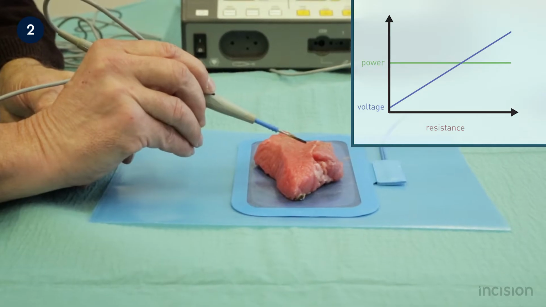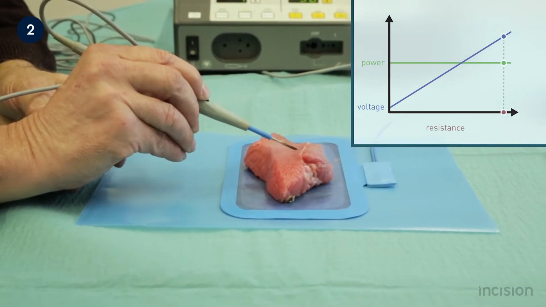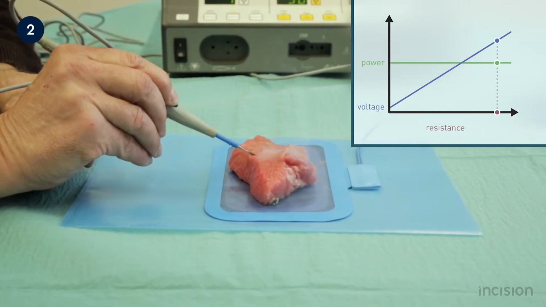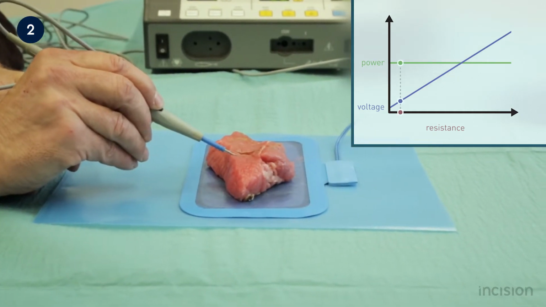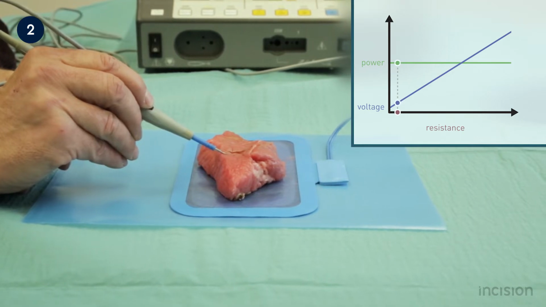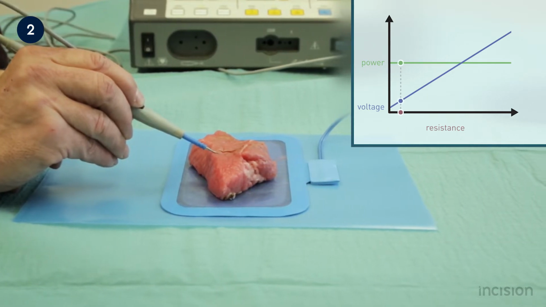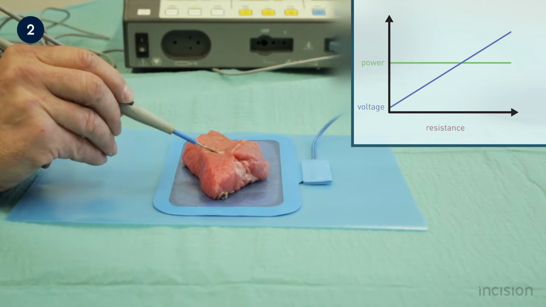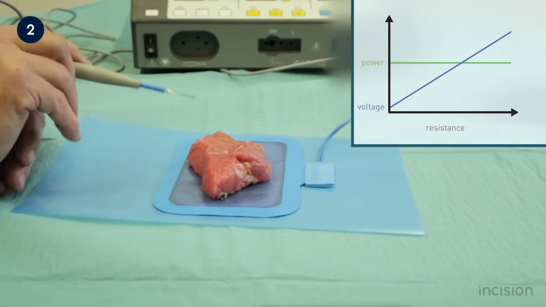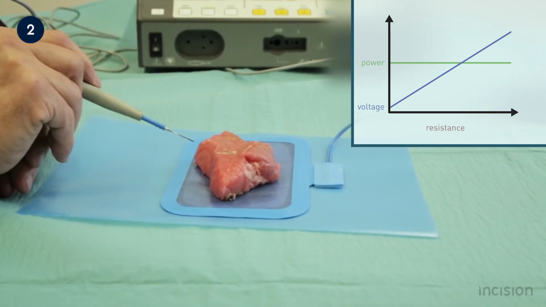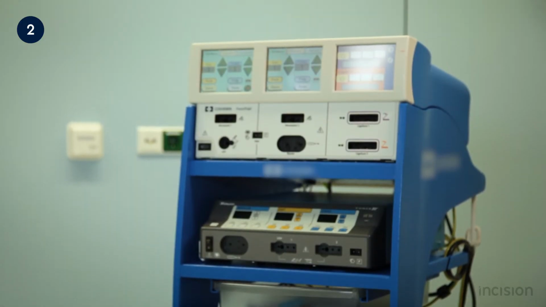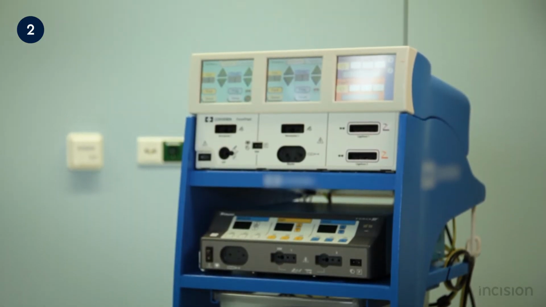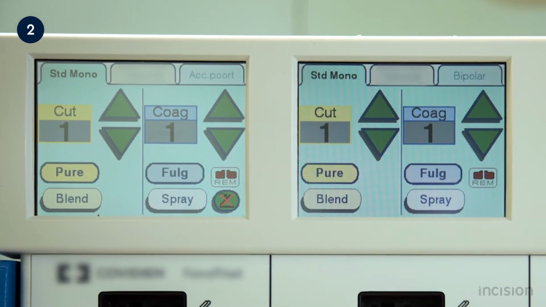This is shown here, again for both a high electrical resistance and low electrical resistance. If the voltage drops below 200 volt due to the low resistance, a cutting effect can no longer be obtained and coagulation will occur, resulting in hemostasis. The control method used by a generator may vary between different electrosurgical units and among the available modes of a specific unit.